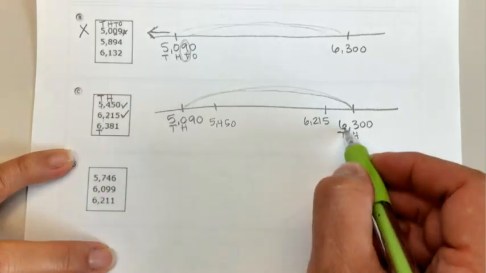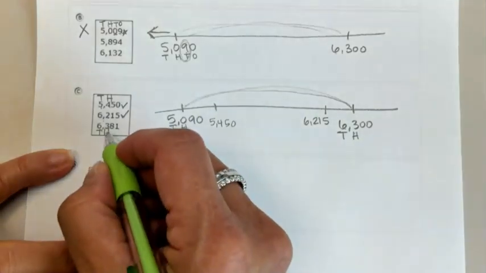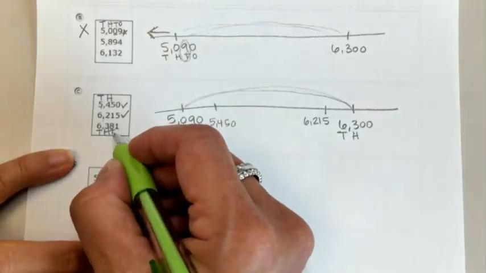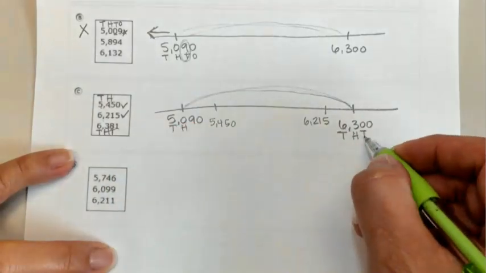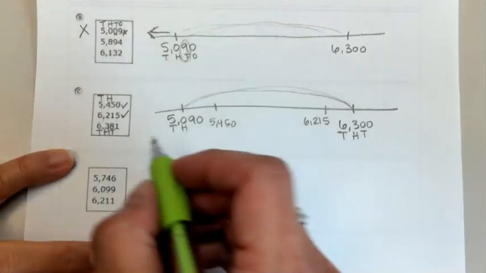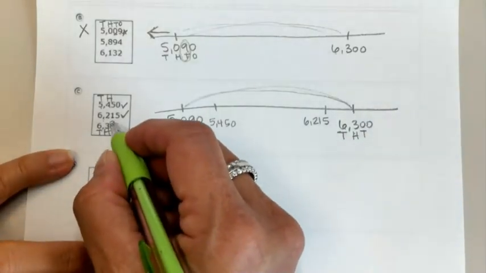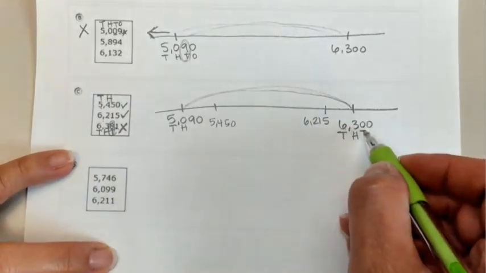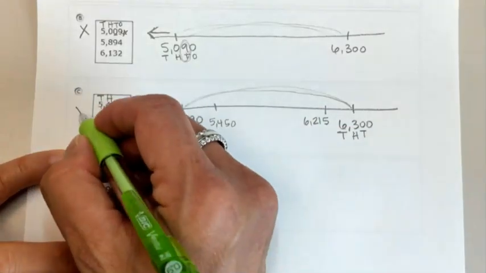Thousands place is a 6, 6. Hundreds place is a 3, 3. Now go to my tens place, which is an 8. If I go here to my tens place, it's a 0. So that means that this number, because of the tens place, is larger than what the biggest number can be on my number line. C is not my answer.